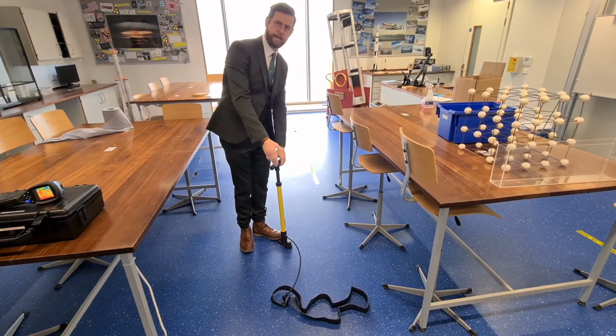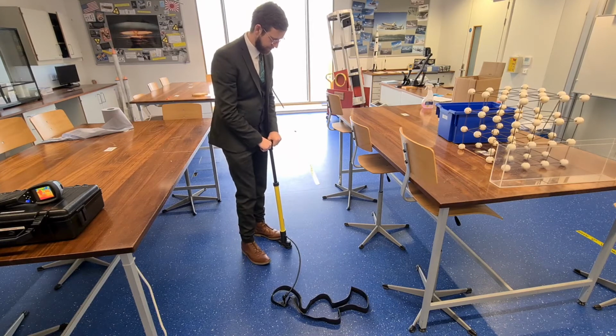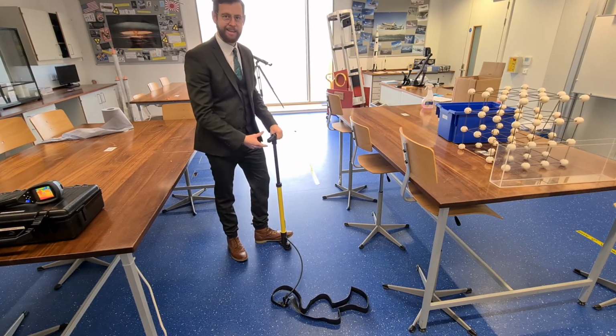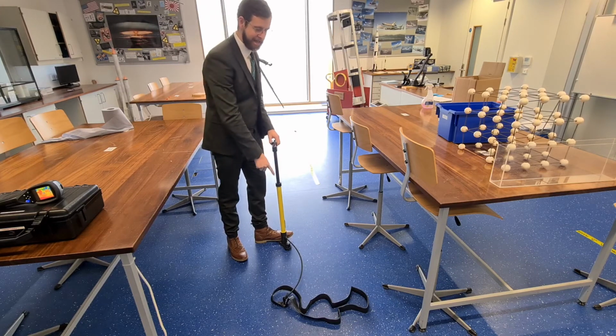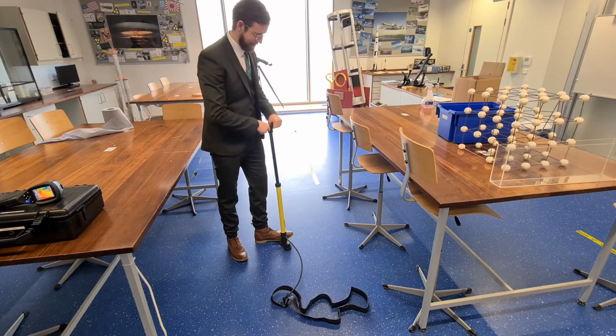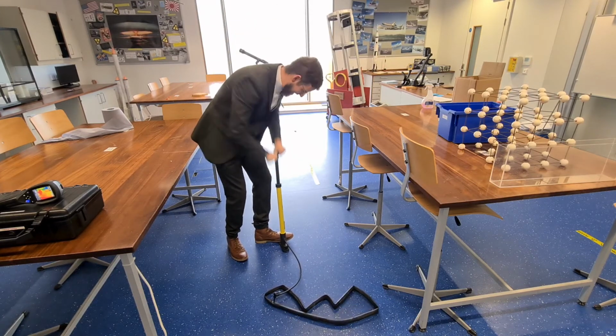Right, so I have an inner tube from my bicycle, and I'm going to inflate it. I'm going to use a piston here to compress the air to make it move into that tube so that it's in there. This piston is compressing the air. Here we go.